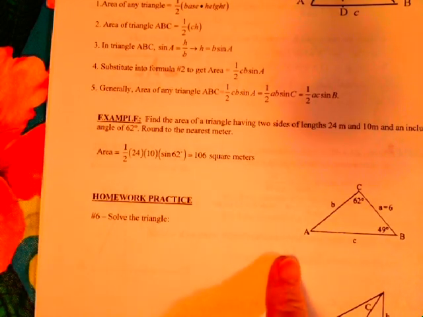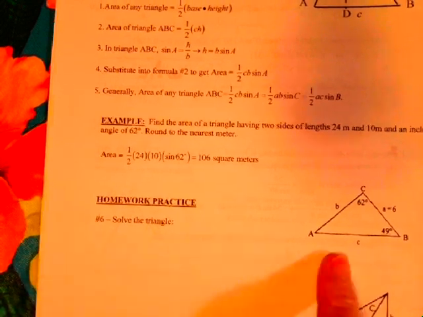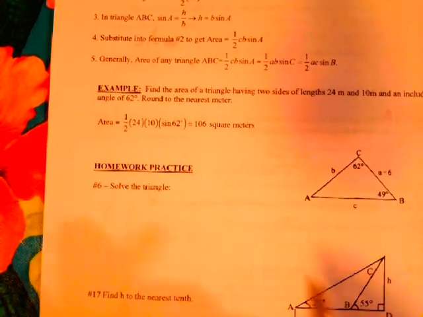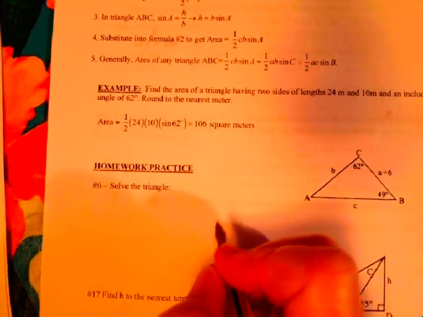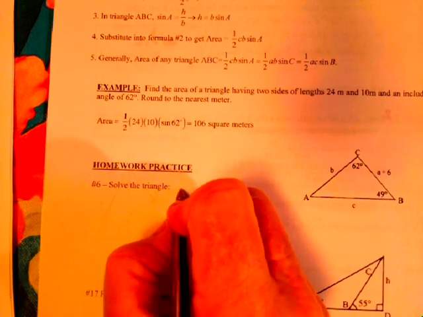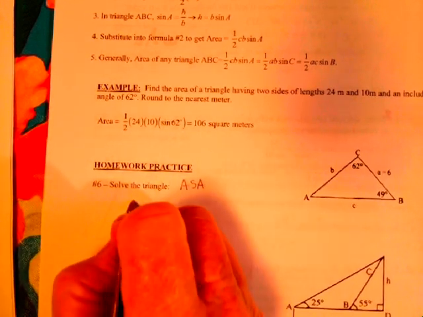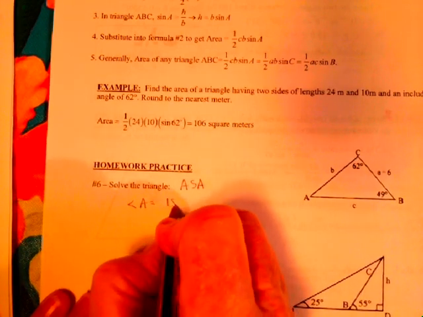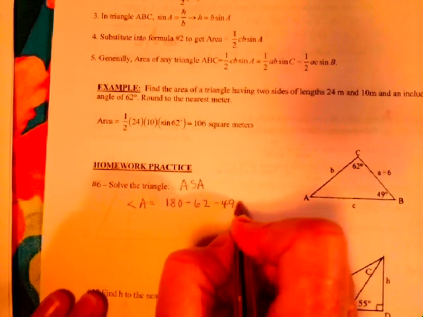I want you to do the same procedure and solve triangle homework number 6. This is given information as angle side angle. Angle A equals 180 minus 62 minus 49.